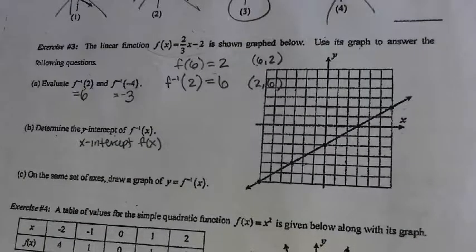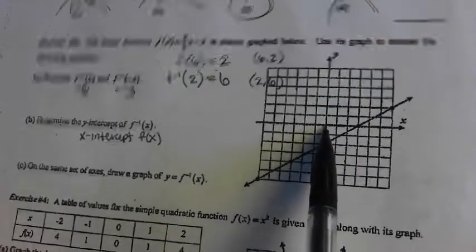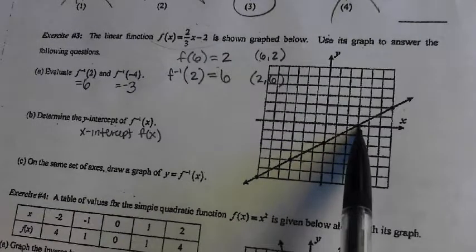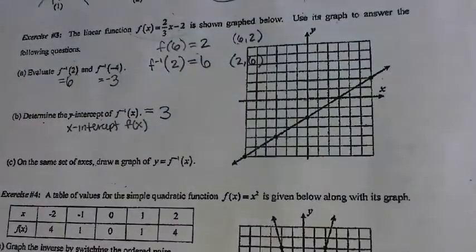Does that make sense? Because you're flip-flopping x's and y's. And if I look at my original, because that's the picture I'm looking at, it's just at 3. So the y-intercept is going to be 3.